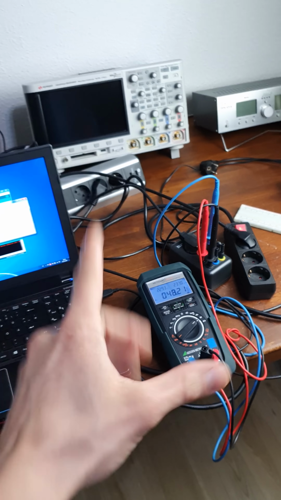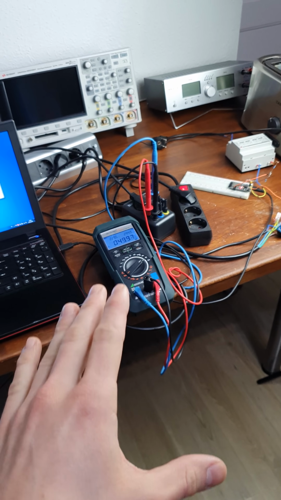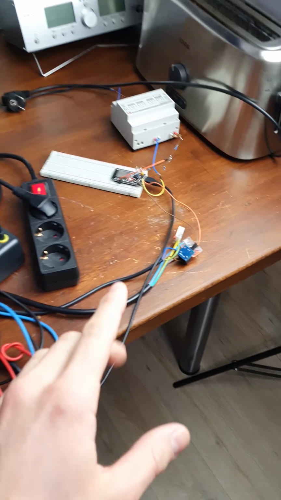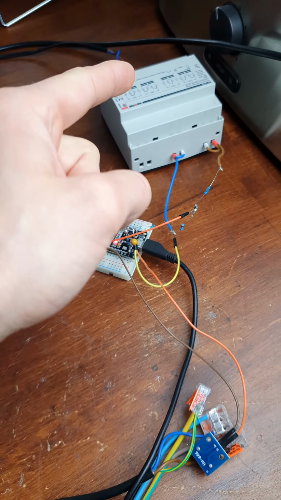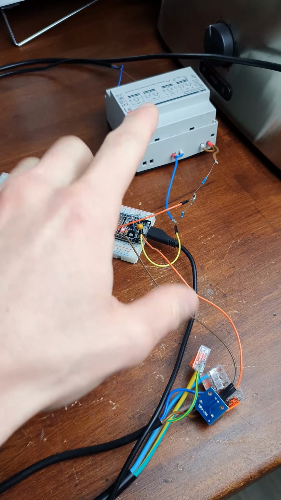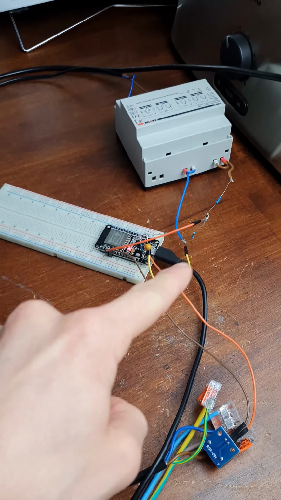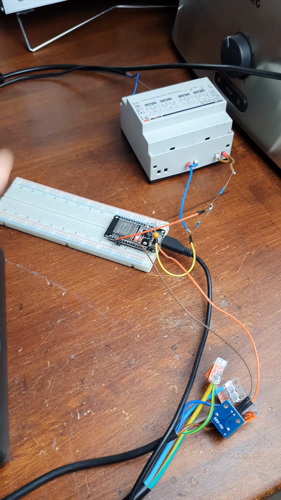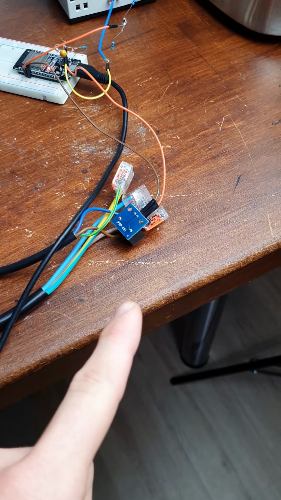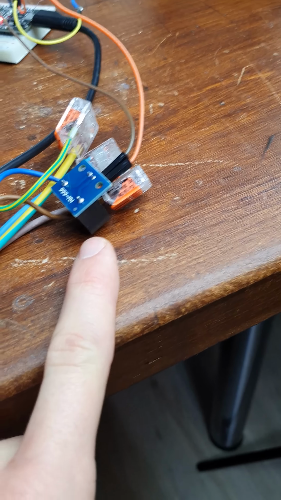So I'm still working on the power project, and here is an update on that. I basically got my ESP32. I told you that before, I think. Then I got the transformer, which is used to lower the mains voltage and feed that into the ESP so that it knows how the wave looks like at which point. And then here we got the current sensor.